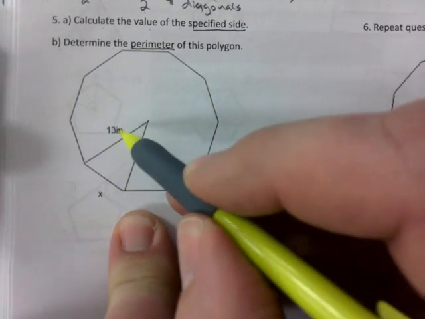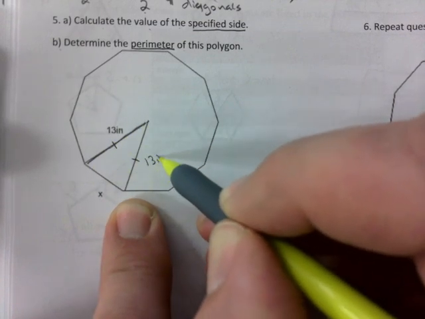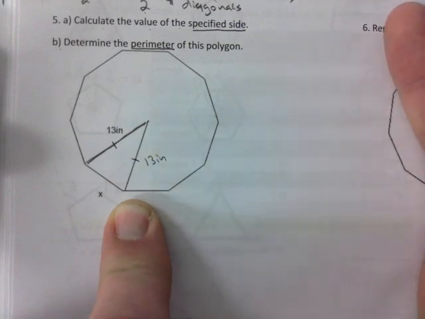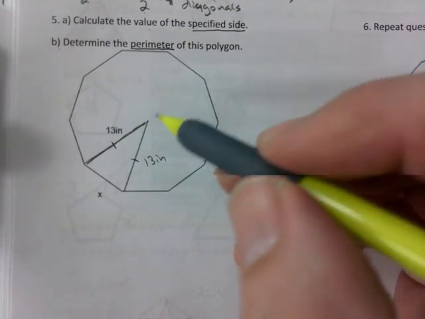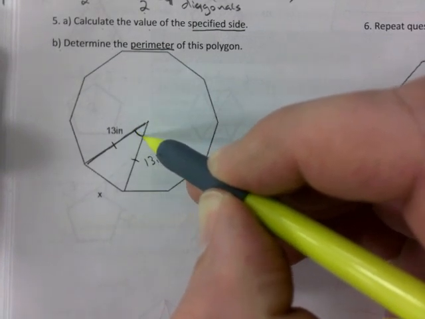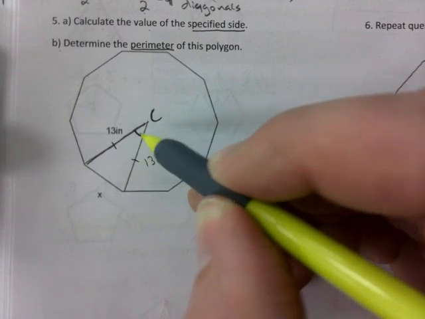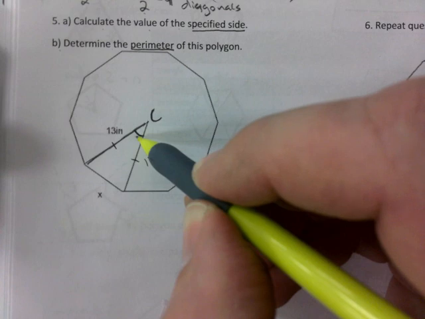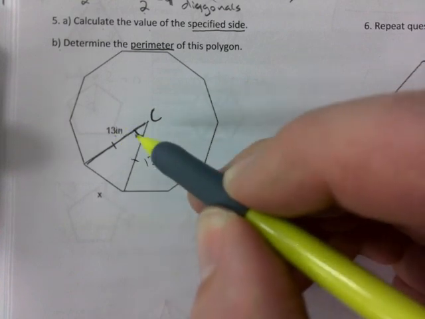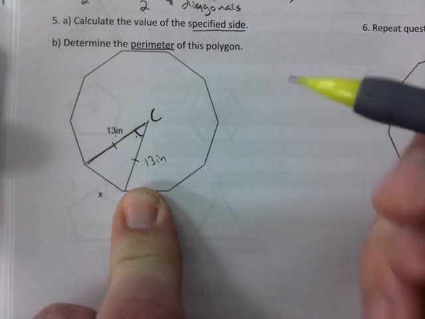Watch carefully. If this is 13 inches, then this will also be 13 inches. It's an isosceles triangle. Okay? What do we call this angle right here? This angle is called the central angle. So let's put a C here. That angle is central angle. If I find this angle, what kind of a triangle do I have? Side, angle, side. SAS, cosine law, right? Some of you are saying SOS. Get me out of here.